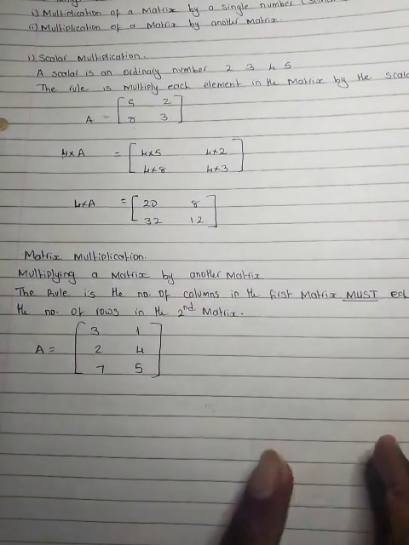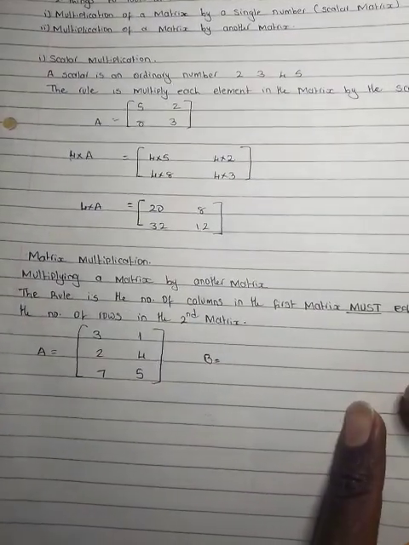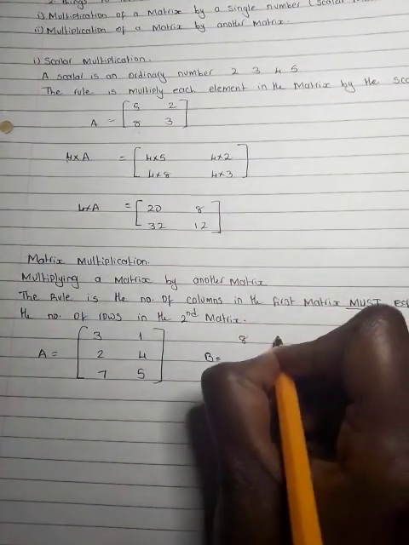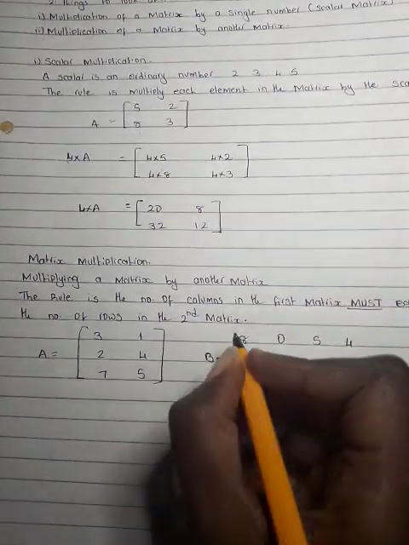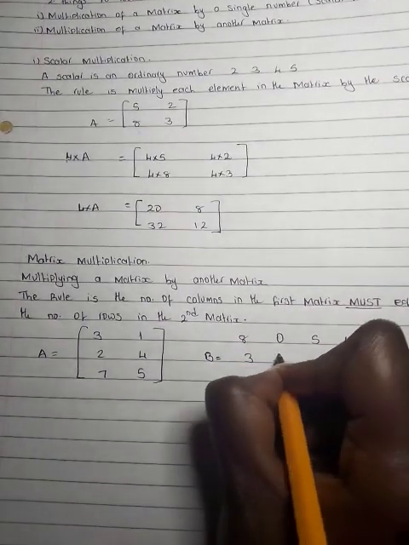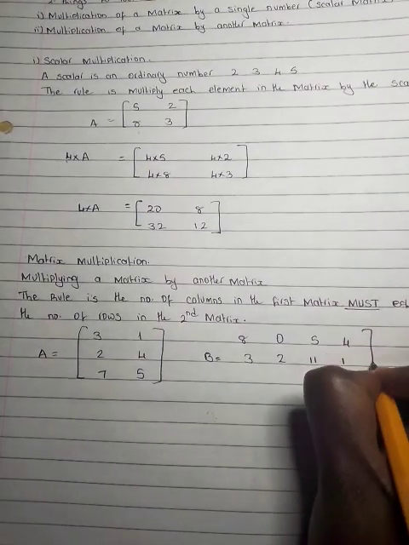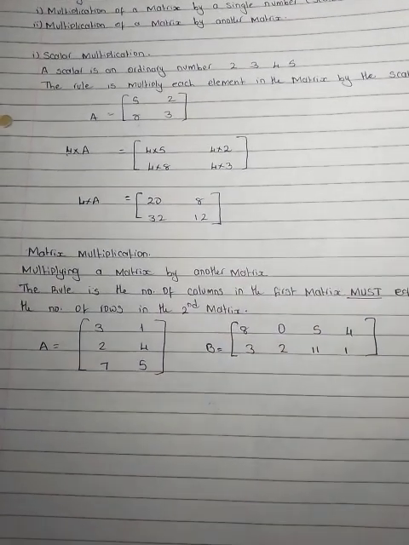And then we have matrix B. Let us write it over here. Matrix B has 8, 0, 5, and 4. Then you have 3, 2, 11, and 1. Those are the elements in matrix B.